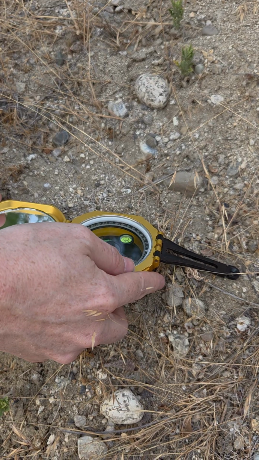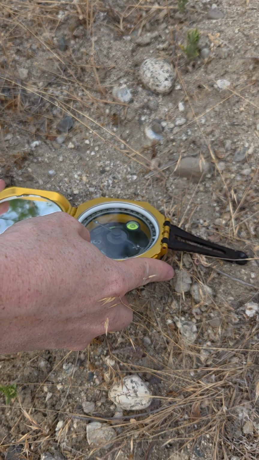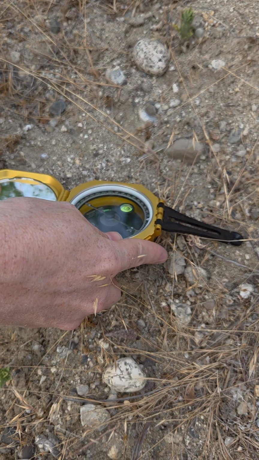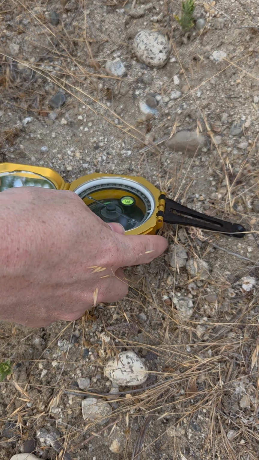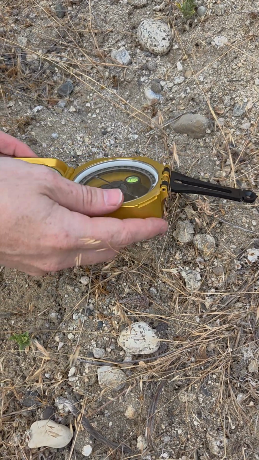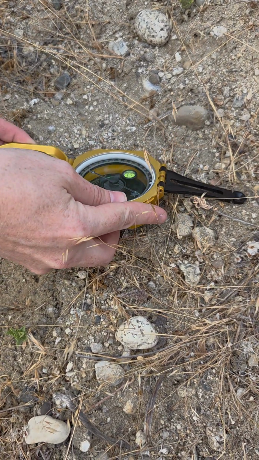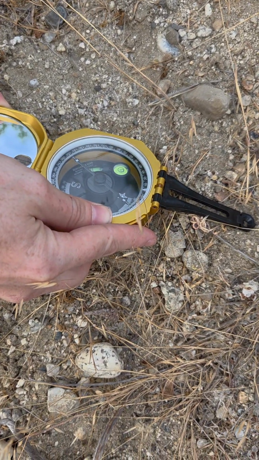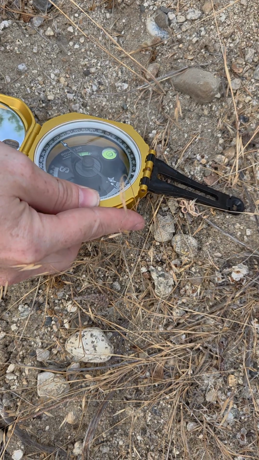Okay. I can't get my hand where I need it to. Alright, so we're leveled at about there.